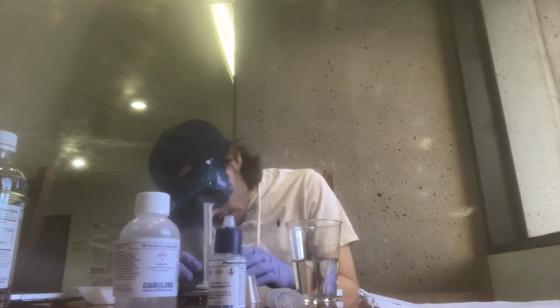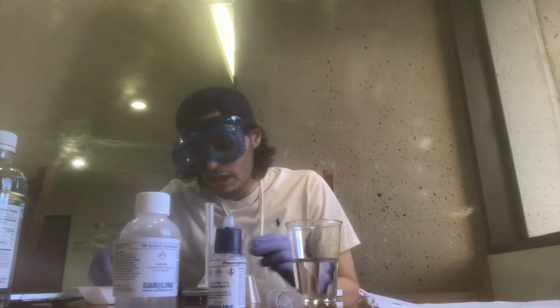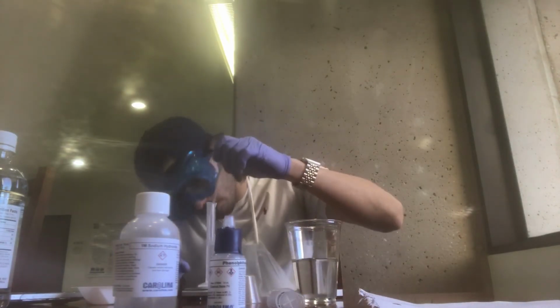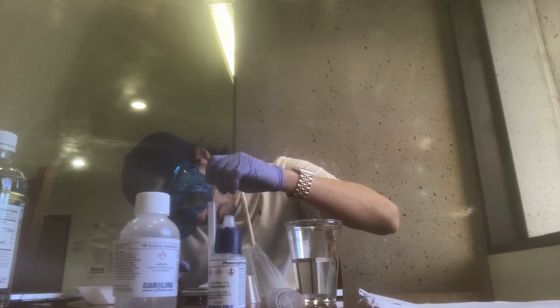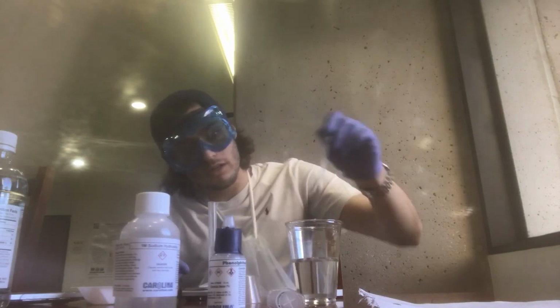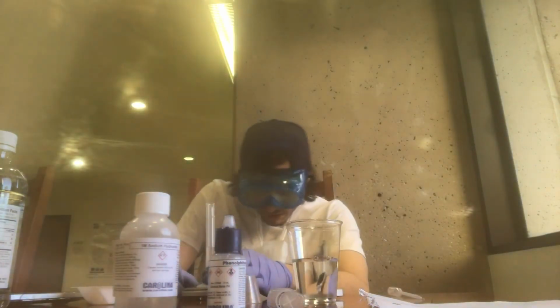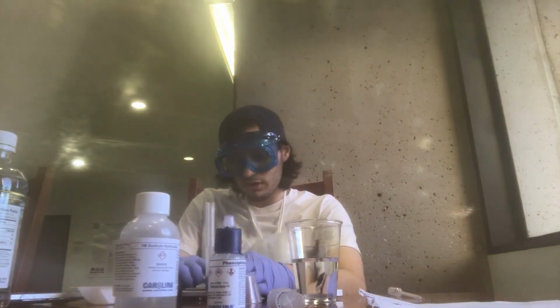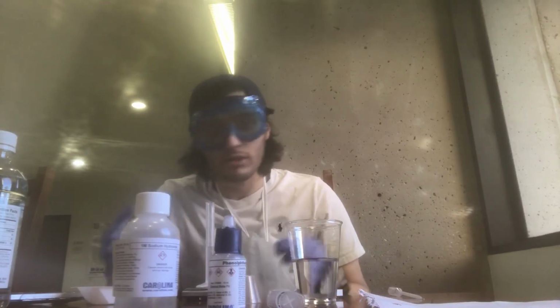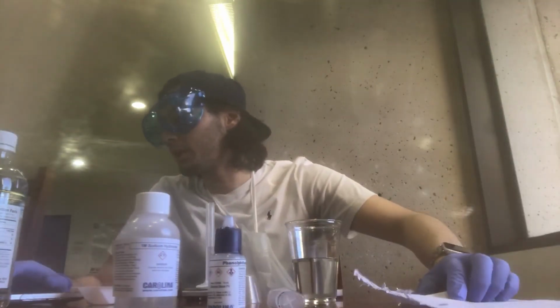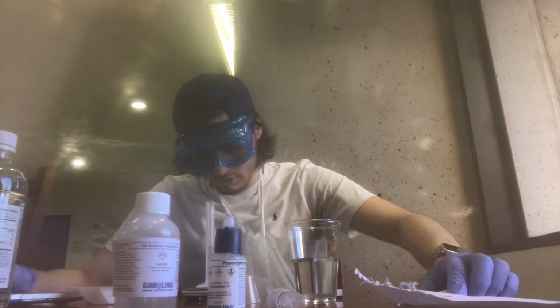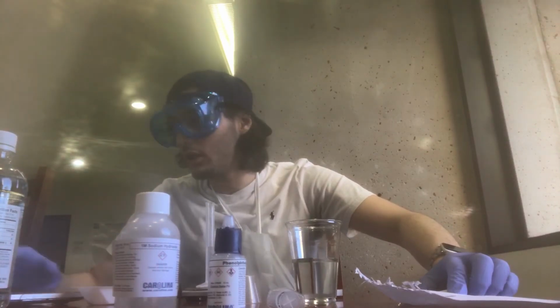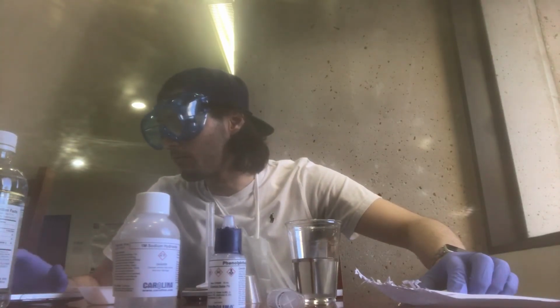Sometimes if you have too much of the liquid, you can always get your syringe and take it out. So now we have 5 ml of the vinegar, and we record the mass. Put it on my laptop. So we got that.